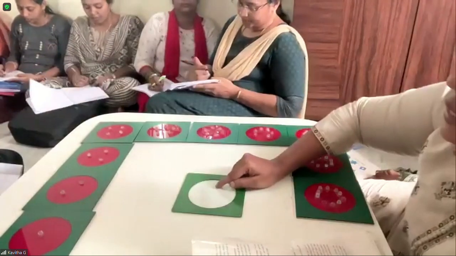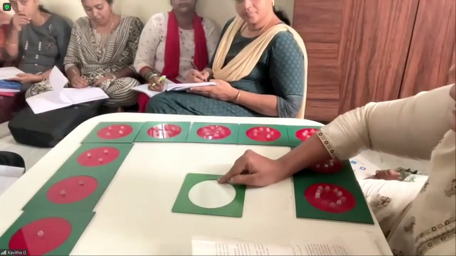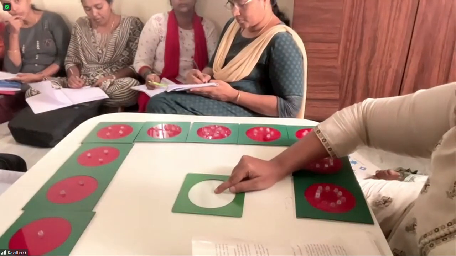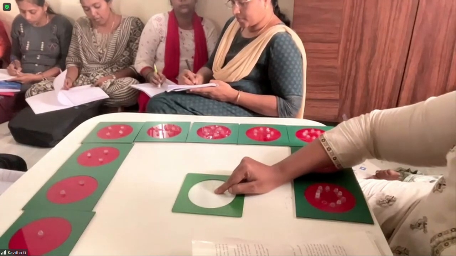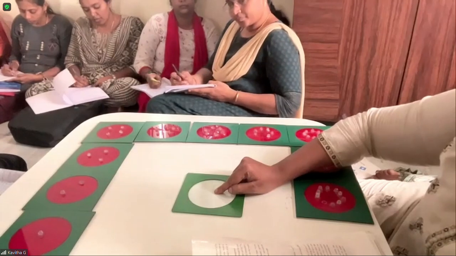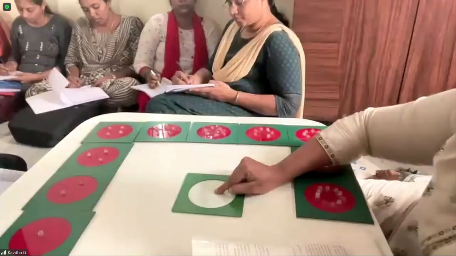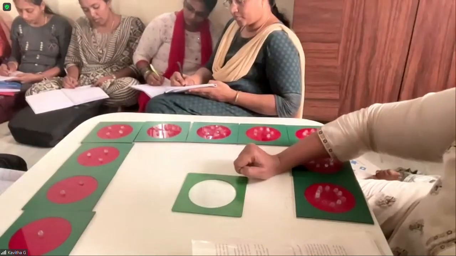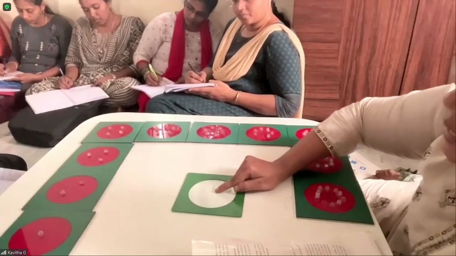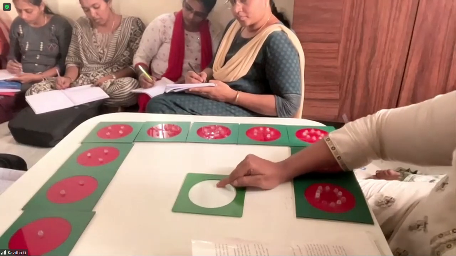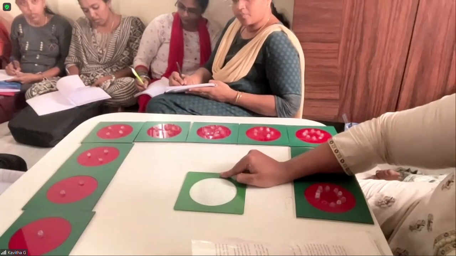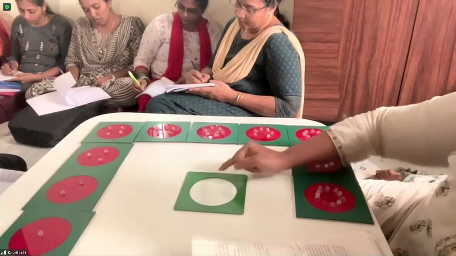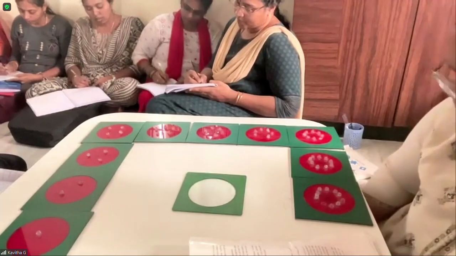And here inside the circle, you can see a line. The starting point of the line, the center of the circle, is called the origin. And this line starts from the origin and points towards 0, right? So this is called the 0 line or baseline.